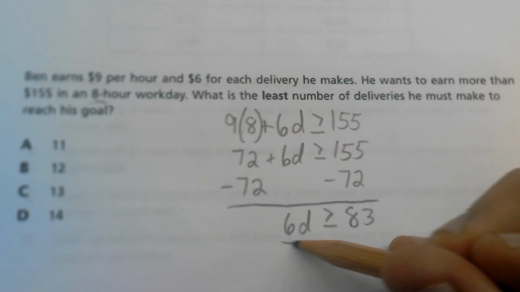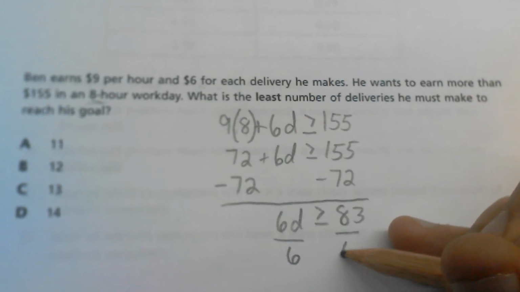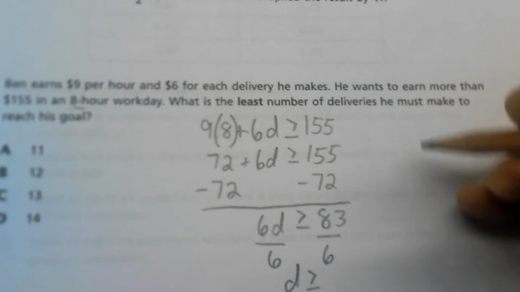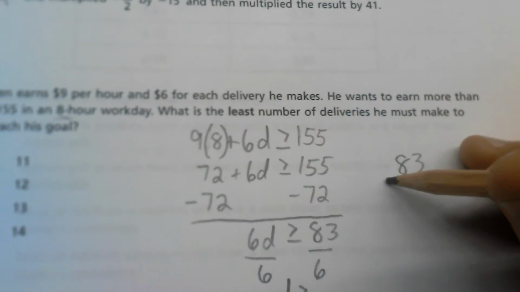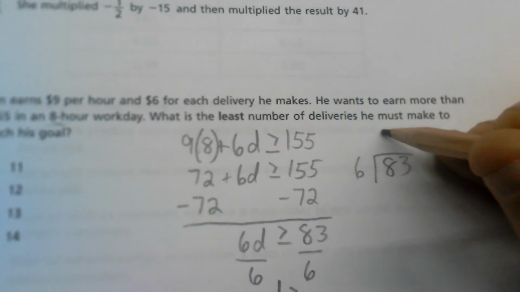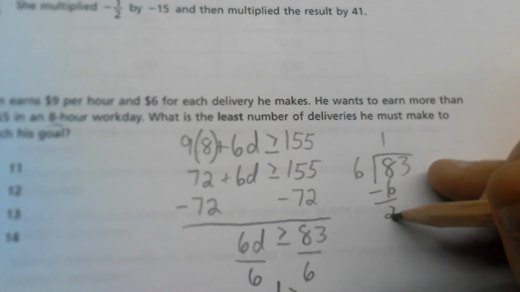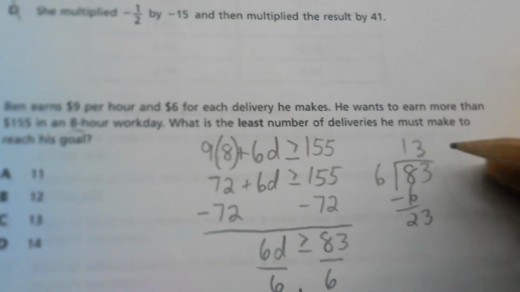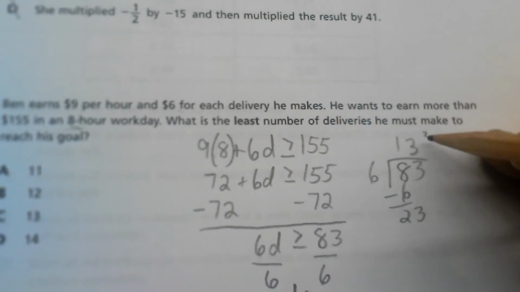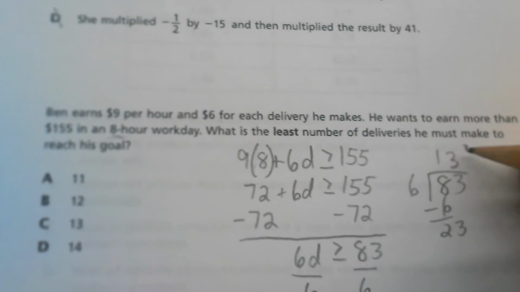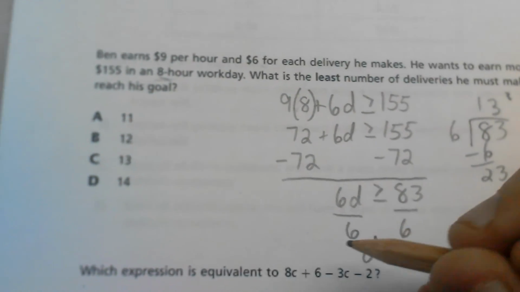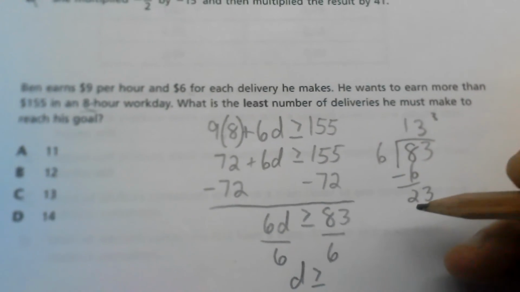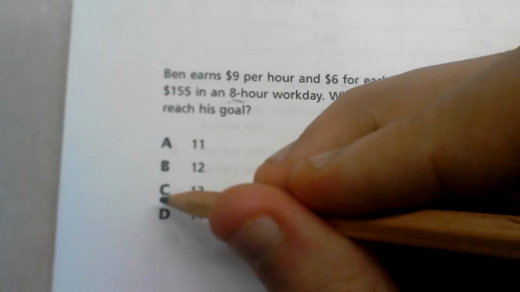I know this isn't going to work out exactly, but that's okay. Divide by 6. As long as I want my deliveries to be over this. So we have 83 divided by 6. That's going to be about 13, and it's not going to quite get to 14. So it'll actually be 13 and a fraction here. So which of these could I use? Well, 13 wouldn't quite get me there. I'd still have that remainder, so it must be choice D.